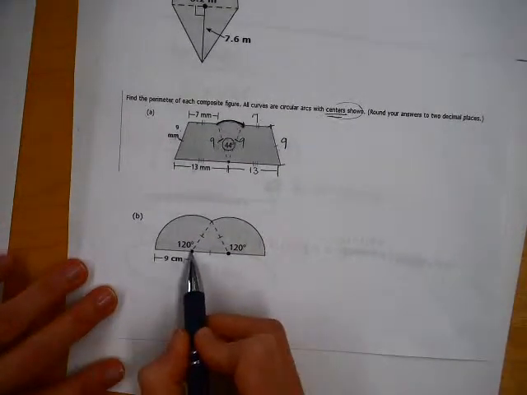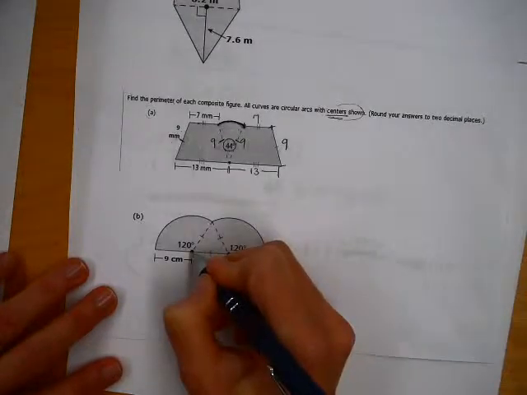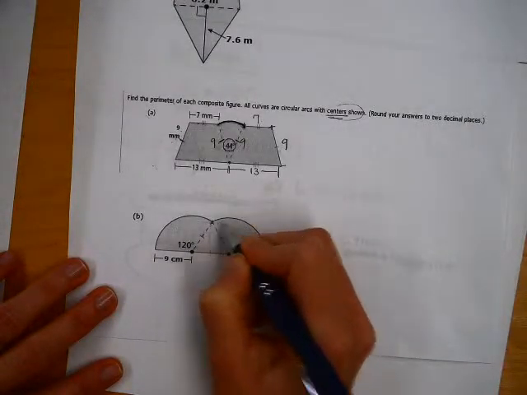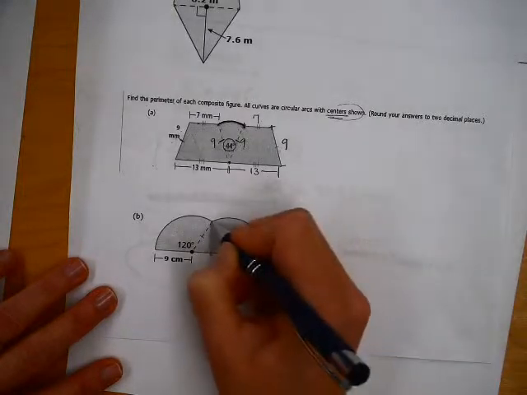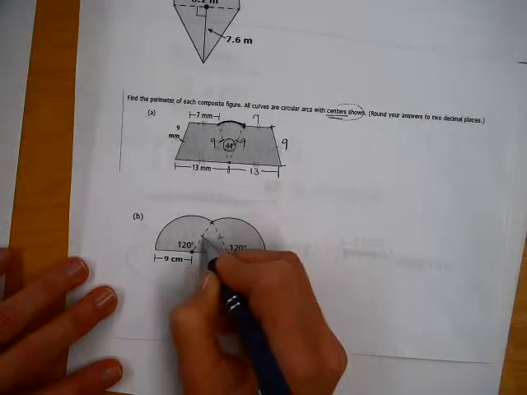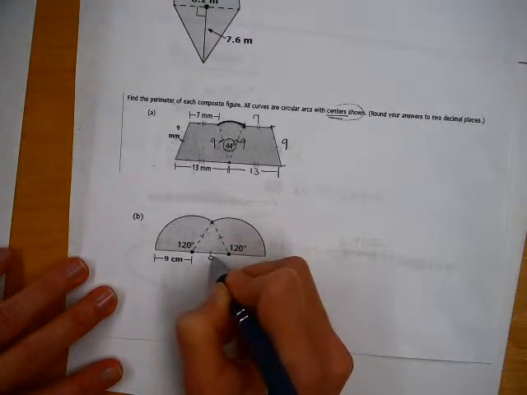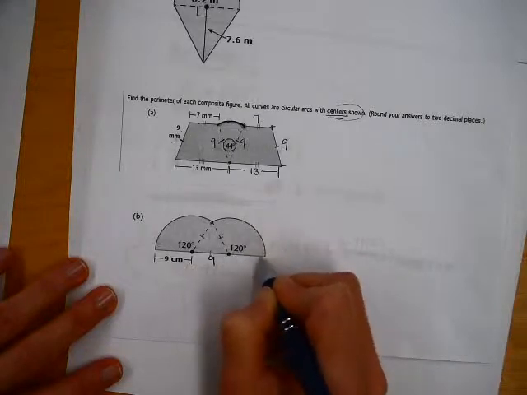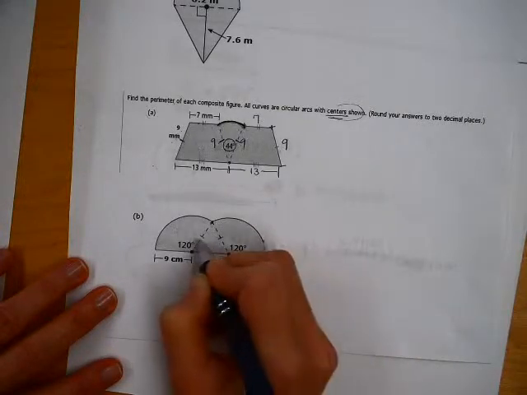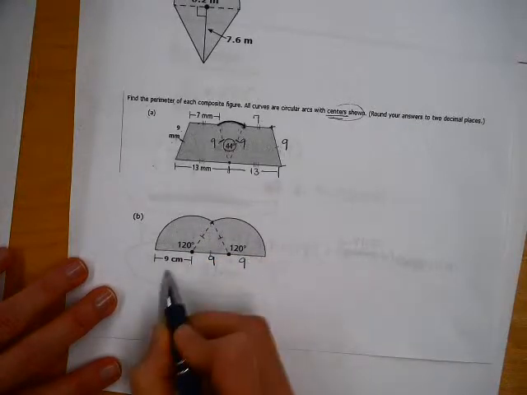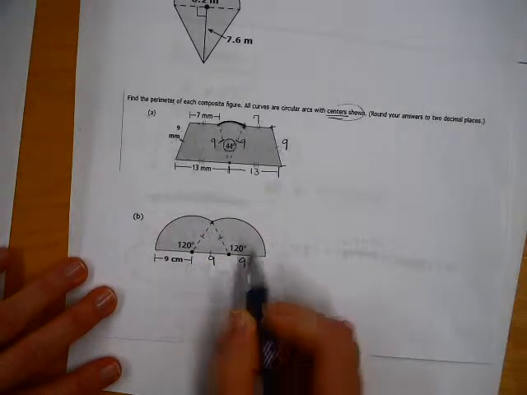And so if from here to here is 9, and this is the center, then from here to another point on the edge of the circle would have to be 9 as well. This would have to be 9, and since these two are the same, this is 9. And again, since this is the center, and this is the same as 120 here and 120 here, then this is 9, this is also 9. So you've got 9 plus 9 plus 9 across the bottom.